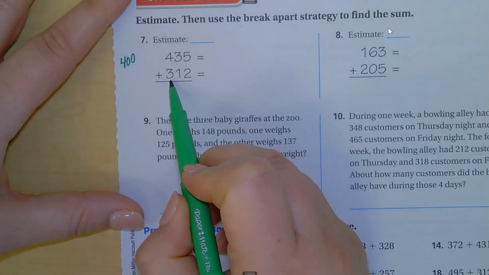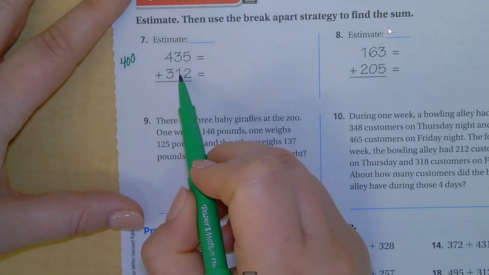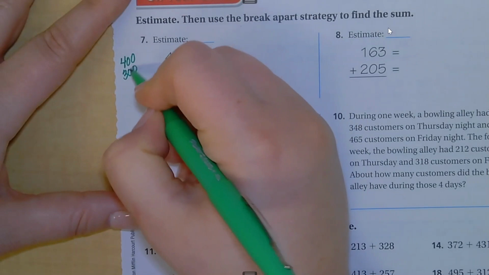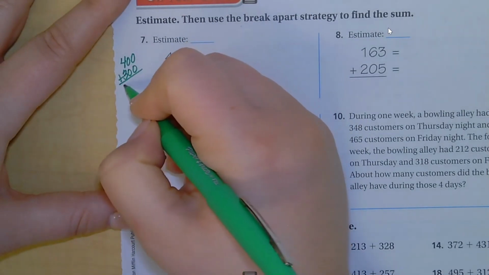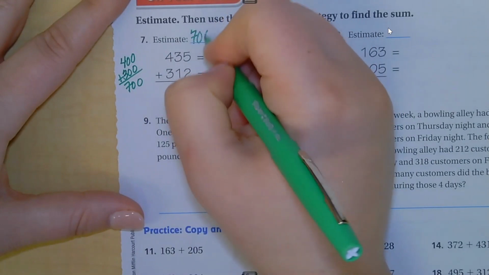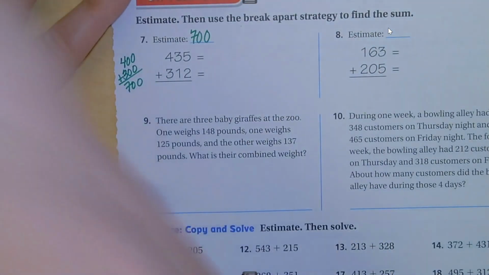312. Look at my hundreds place. Look at my neighbor to the right. It's a 1, which is less than 5, so it stays the same. 300. 400 plus 300 is 700. So my estimation is that my answer will be about 700.